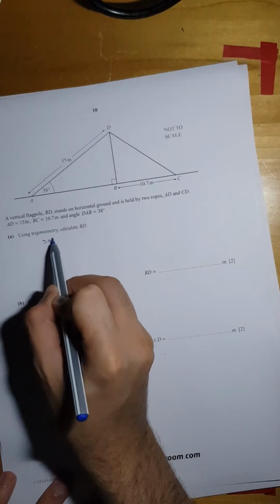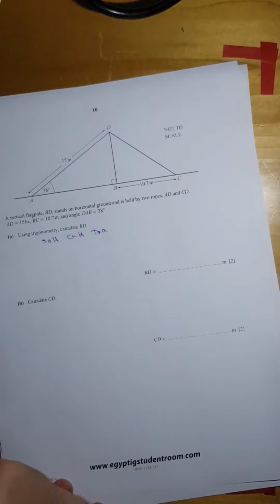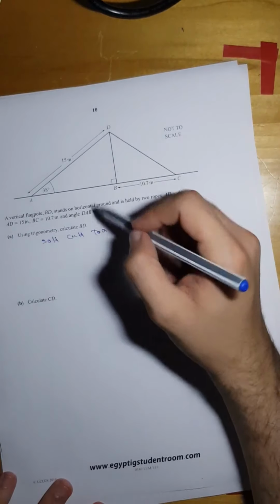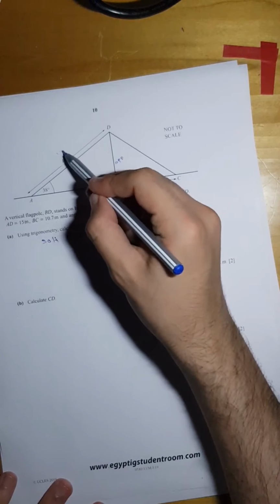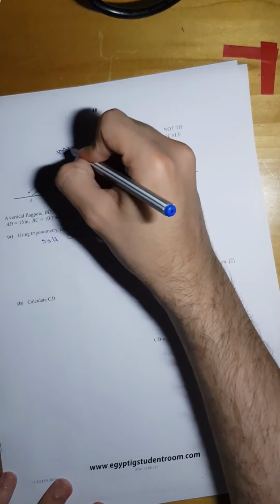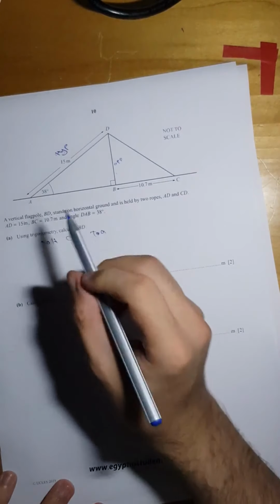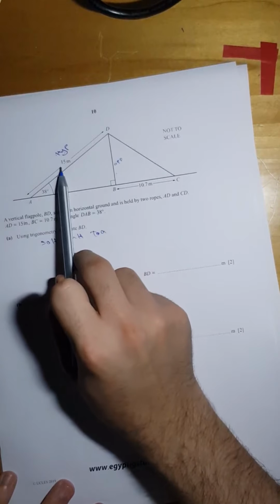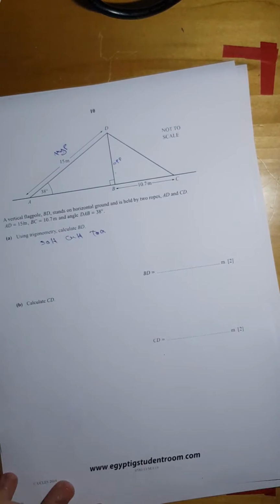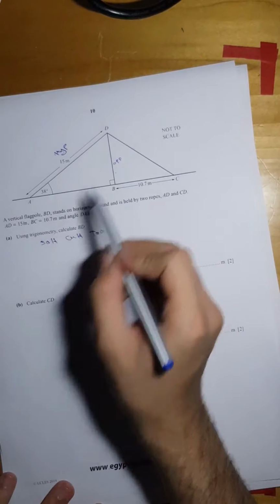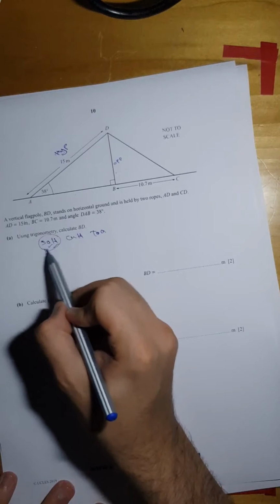So we're going to use trigonometrical ratios. SOH CAH TOA. He's asking for BD, so that's the opposite, and that's the hypotenuse, and that's the adjacent. But we are concerned with these two because we have the value of this one, we need the value of this one, and we already have the angle. So opposite, hypotenuse, so we're going to use sine.